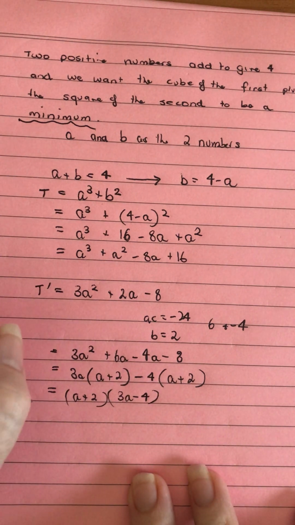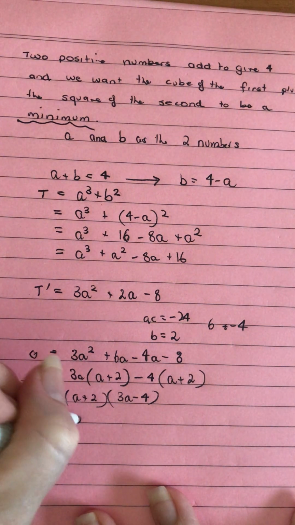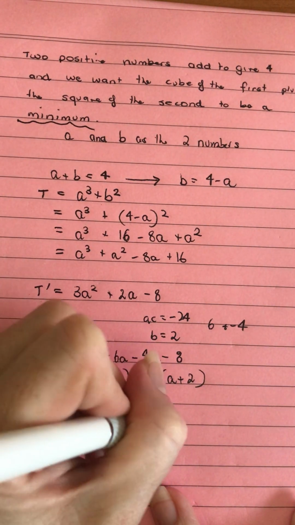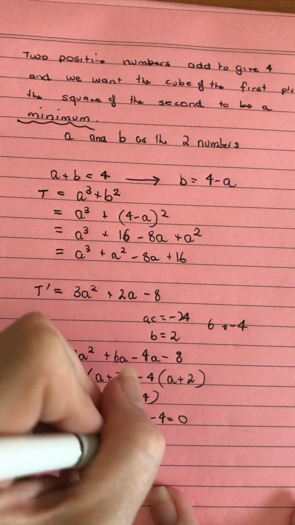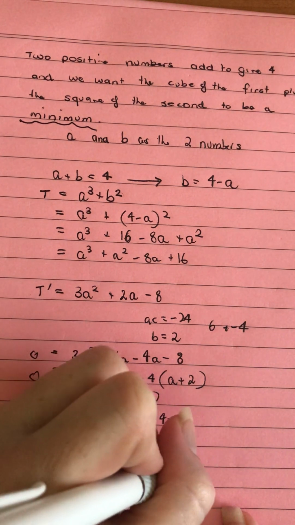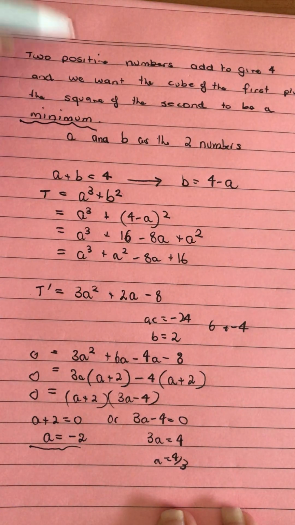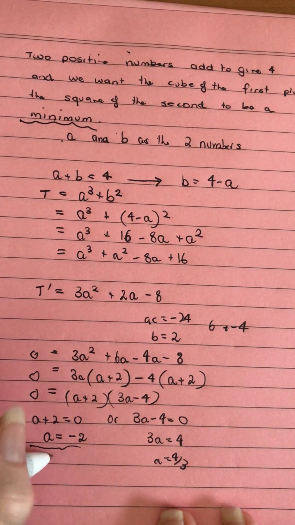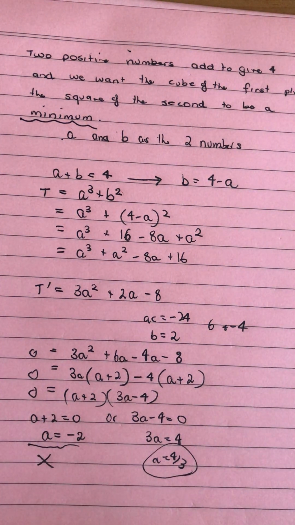So now I'm trying to find out when that's equal to 0, which is my whole reason for factorising it. So I can say that a plus 2 is equal to 0, or 3a take 4 is equal to 0. If I have a plus 2 is equal to 0, I get a is negative 2, and then 3a is equal to 4, so a is equal to 4 on 3. Now, once we get this negative 2, we go back to our original statement that a and b are two positive numbers. So that means we can't have the negative 2. So then we're focusing on the 4 on 3.